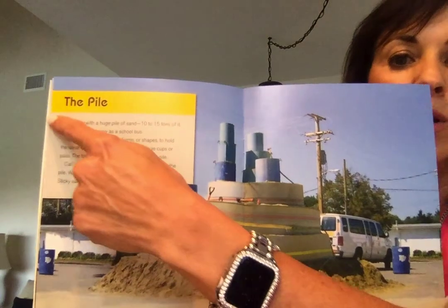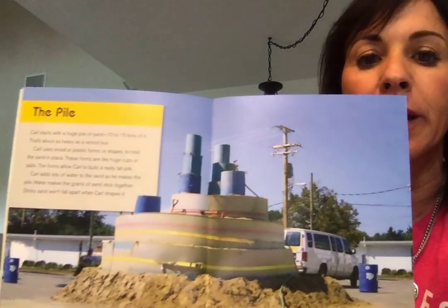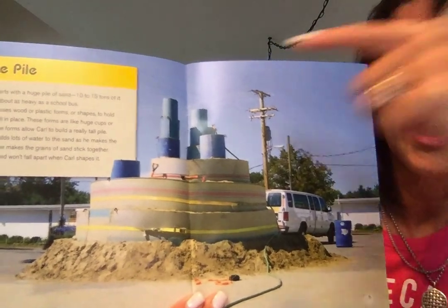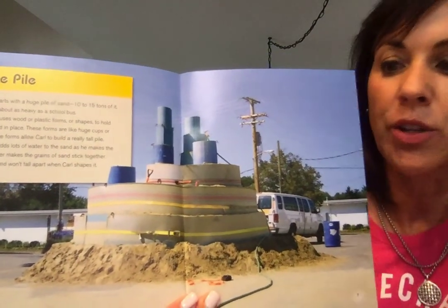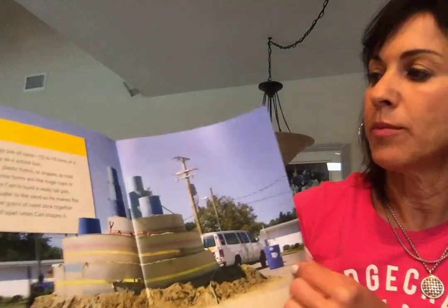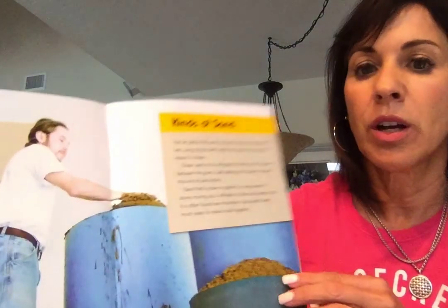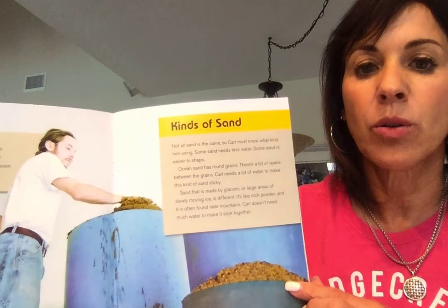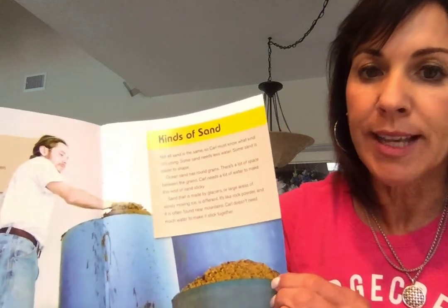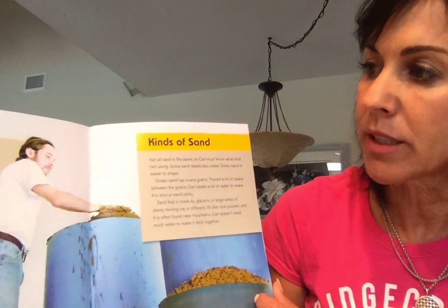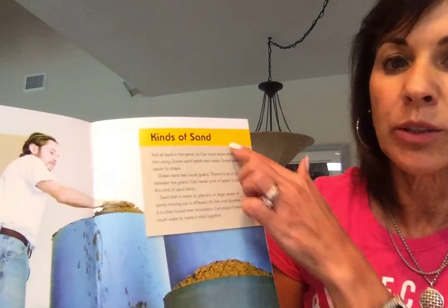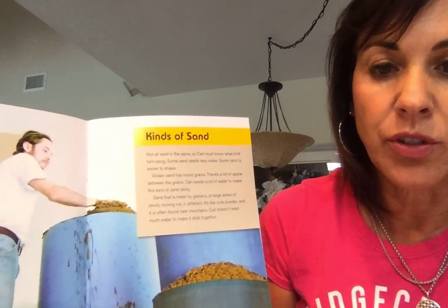Okay, here, if you notice, the author has organized the text again with the yellow band, showing you we are going to switch chapters and again discuss new information. And so I'll do one more with you. Again, here we go again with kinds of sand. And so that is how he has chosen to lay out the text. Nice large pictures, yellow bands to direct you to the chapter titles.